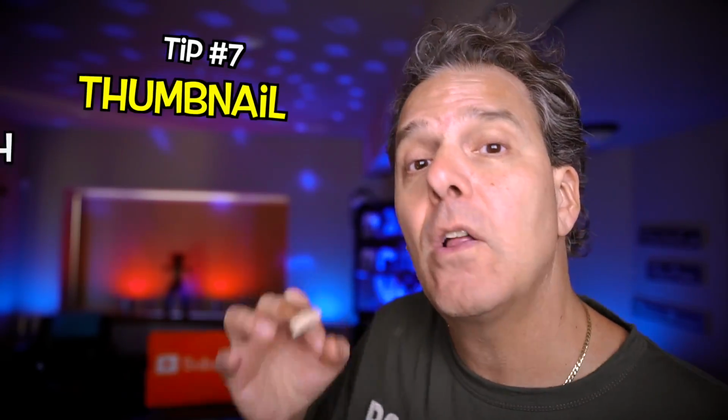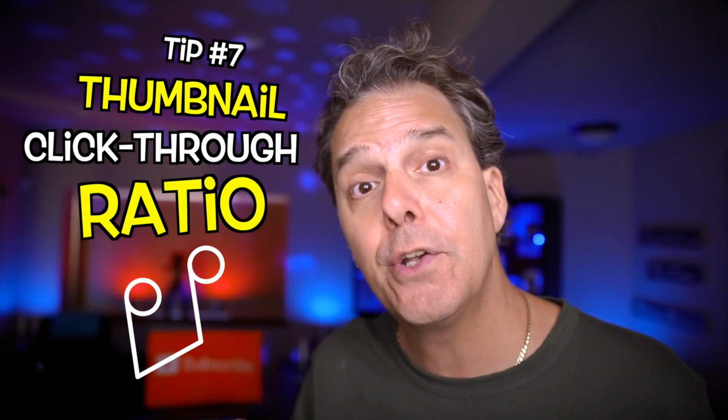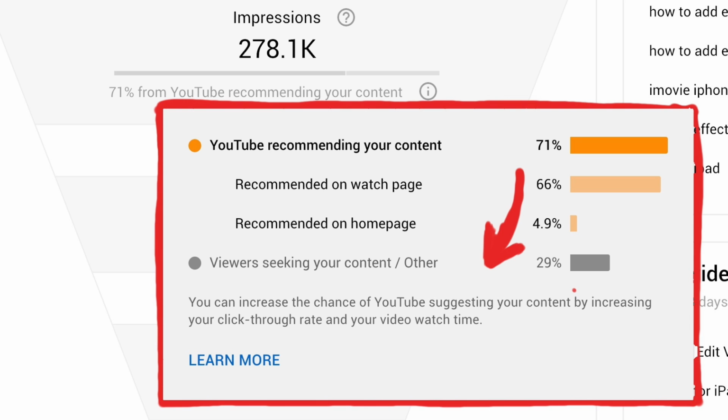Here is watch time tip number 7. It's very simple. It really has little to do with watch time, but yet it greatly improves and increases watch time. It's your thumbnail click-through ratio, and the idea is simple. You want to increase your thumbnail click-through rate. Think of it like this. If you've got a click-through ratio of 2% and you increase that to 4, you just doubled your views. Super powerful, and when you learn to create great thumbnails, you'll do just that.